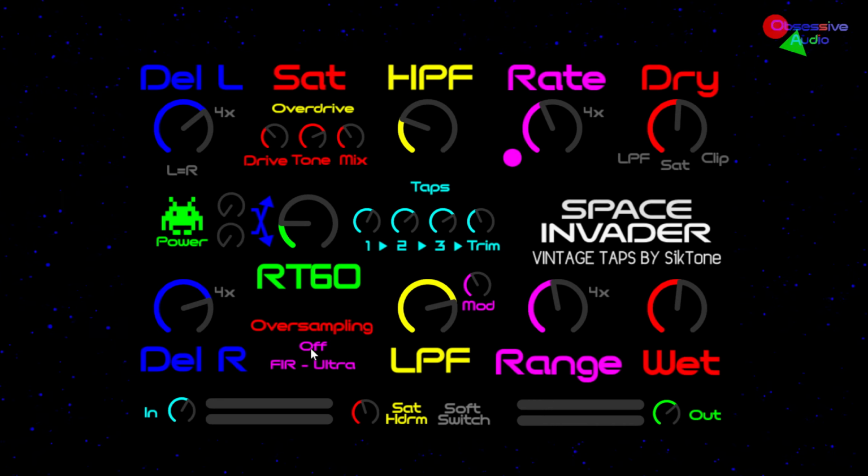Oversampling: 2 times, 4, 8, 16, 32. Different schemes, different methods, FIR or IIR, different orders for choosing what kind of oversampling filter you want to have. High pass filter controls all the delays, high pass, low pass.